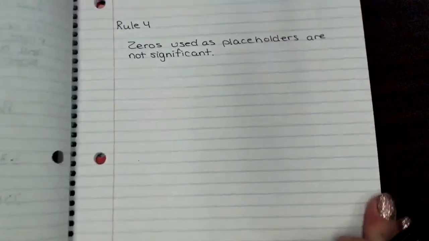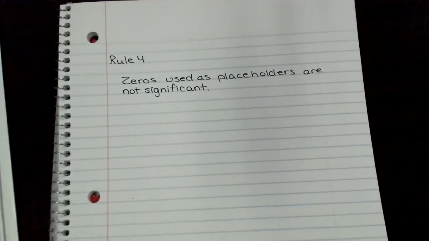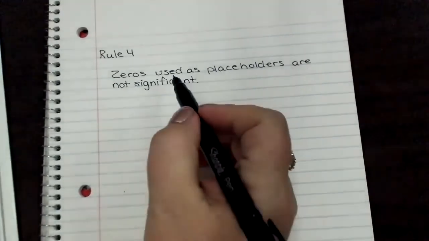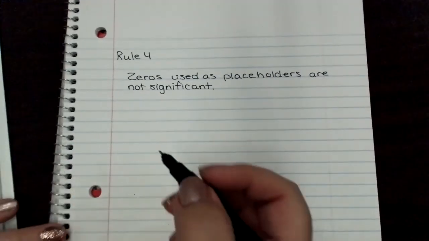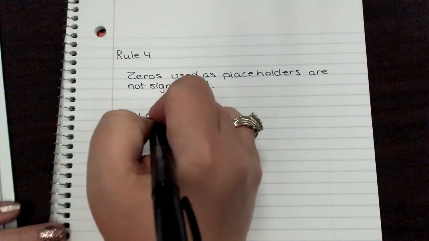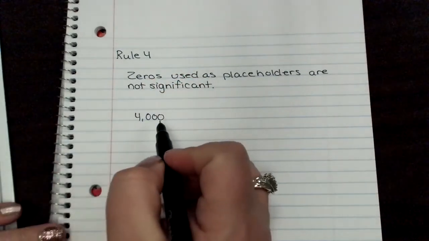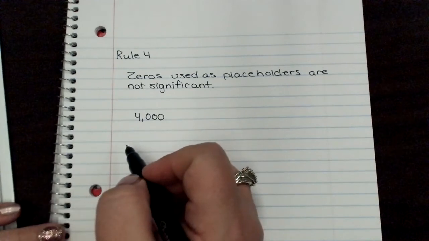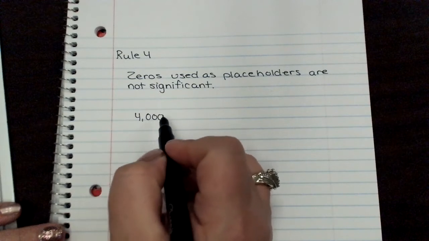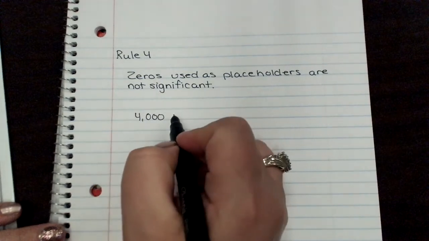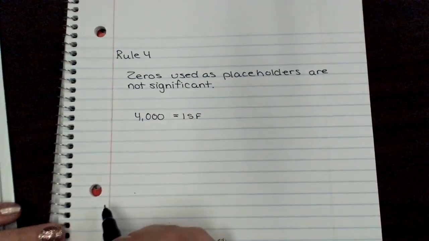So the last one is rule number 4, and it just tells us that when we have zeros added to numbers to be used as placeholders, they are not considered significant. For instance, 4,000. This is not the final 0 after a decimal place. It is not a non-zero digit. It is not sandwiched, so none of these are significant. So this only has 1 sig fig, okay?